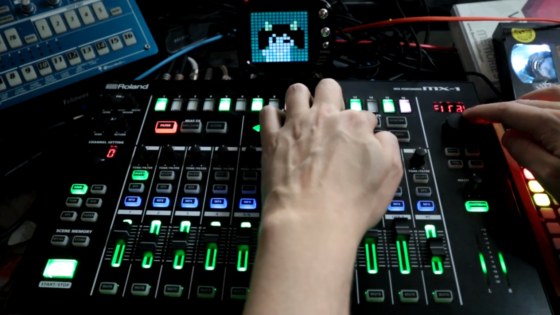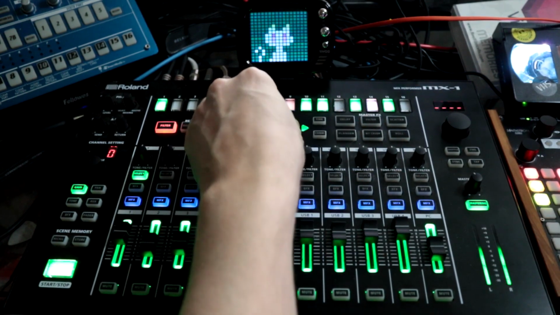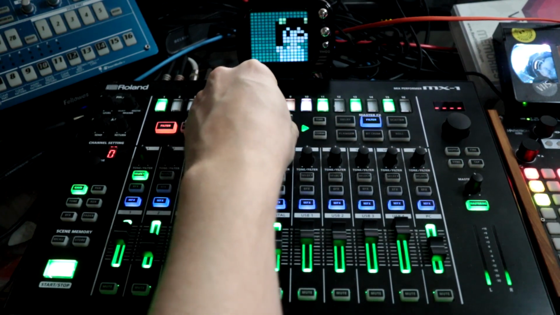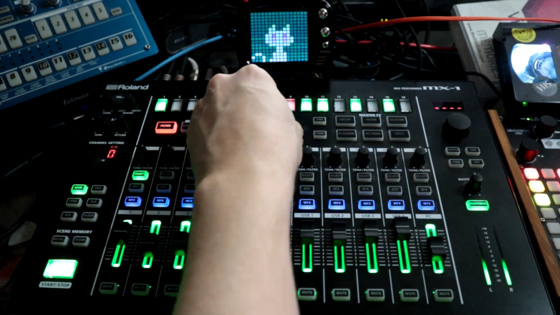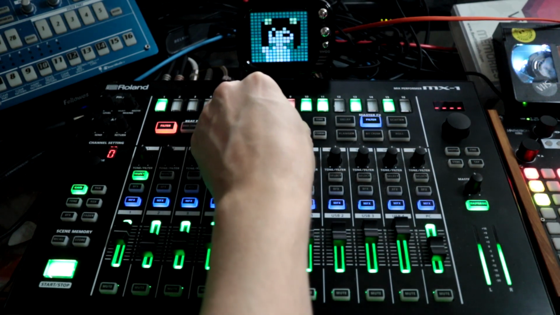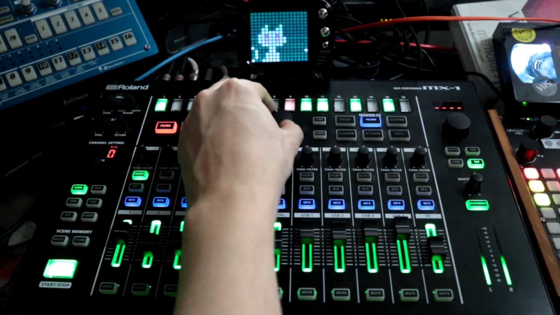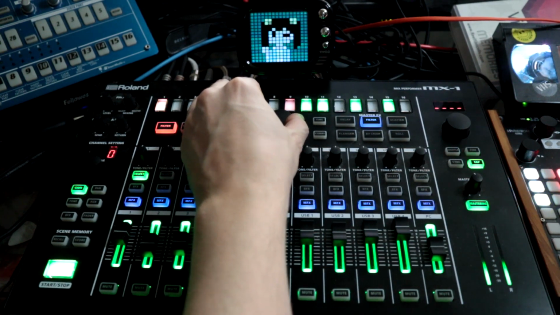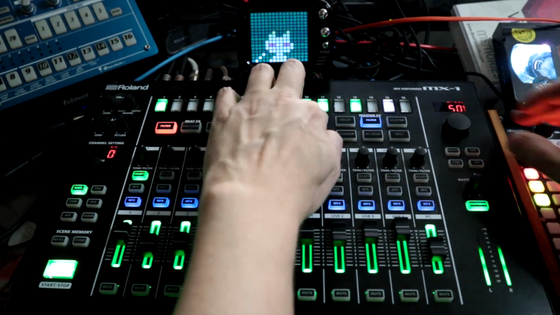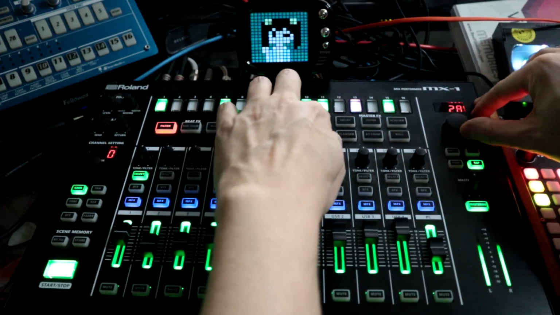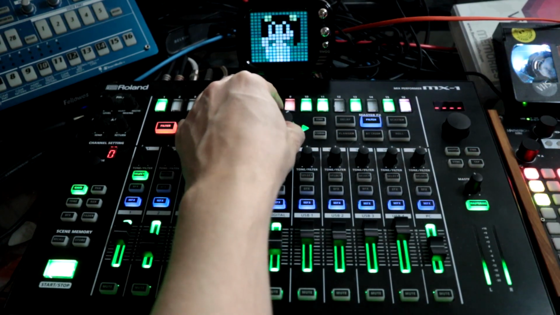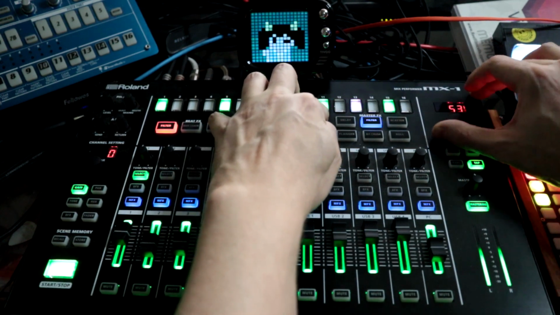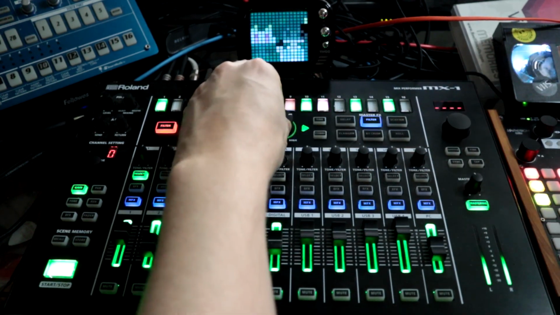Now let's go to cross filter. This is 24 decibels. Just turn down the resonance just a little there. Let's turn it back up. You can hear it.